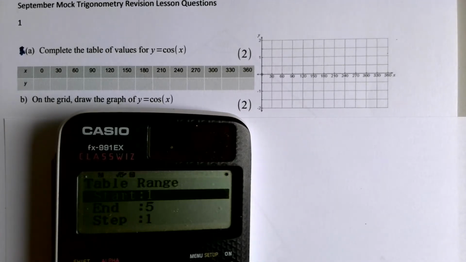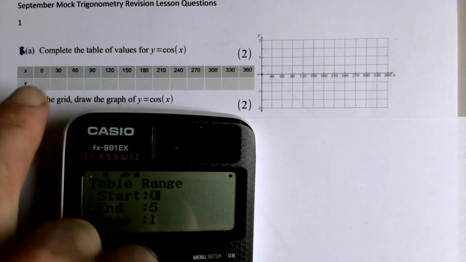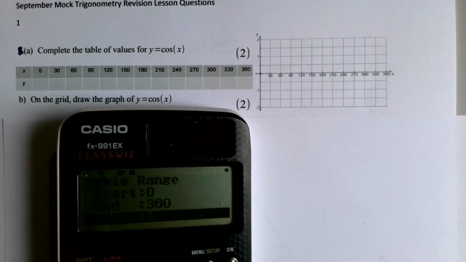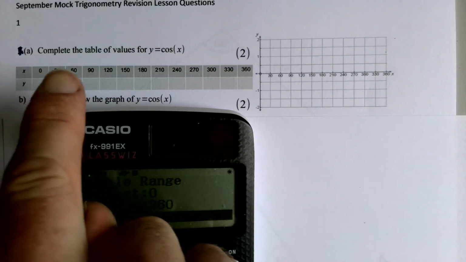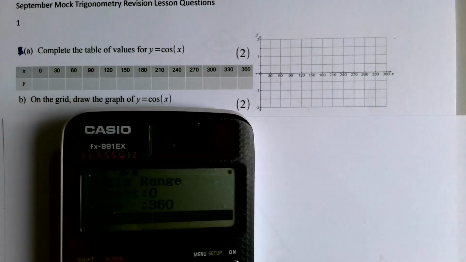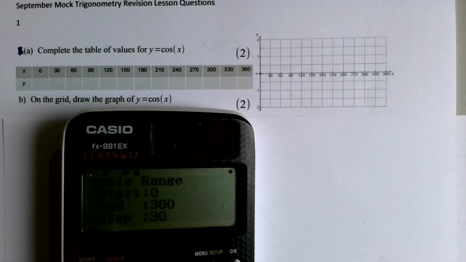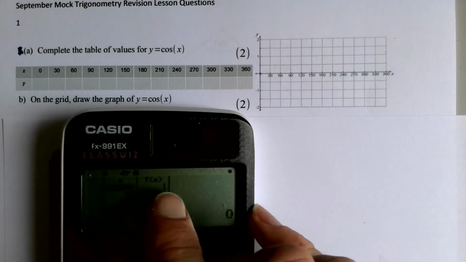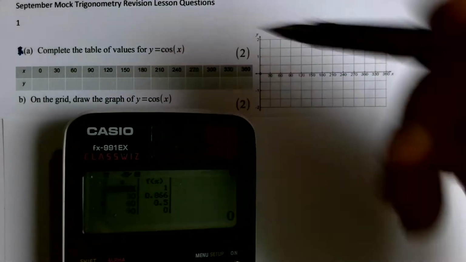Now we don't want it to start at 1, we want it to start at x is 0, and we want it to finish at 360. So we press 0 and equals, then 360 and equals, and the graph is going up in 30s from 0 to 30 to 60 and so on. So pop in 30 for our steps, press equals, and here are our answers. Our x values are coming down here and our y values as our function of x.